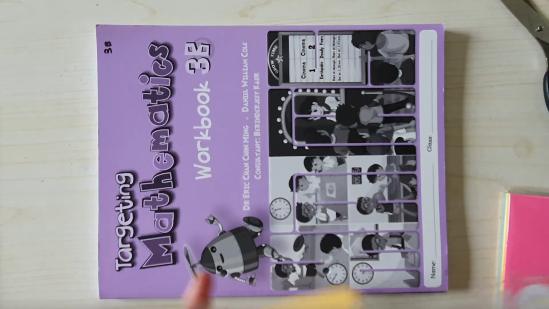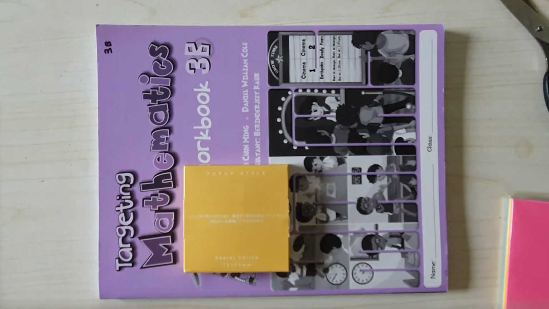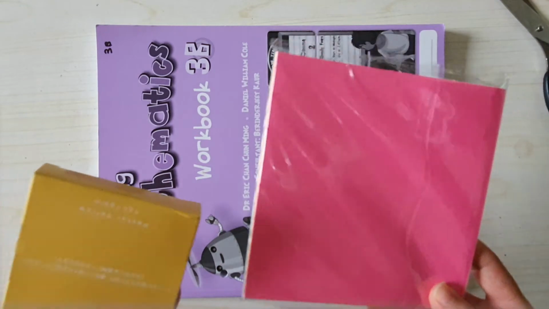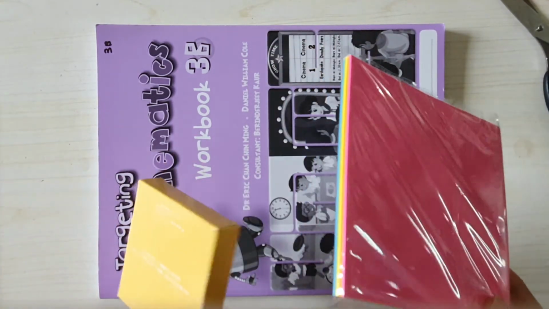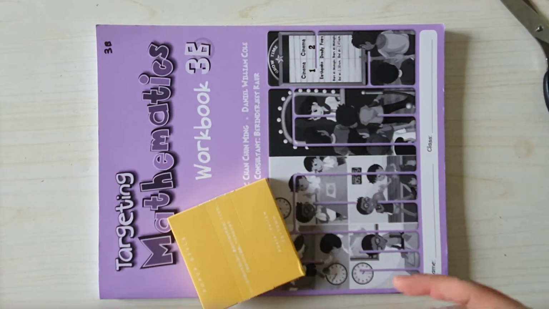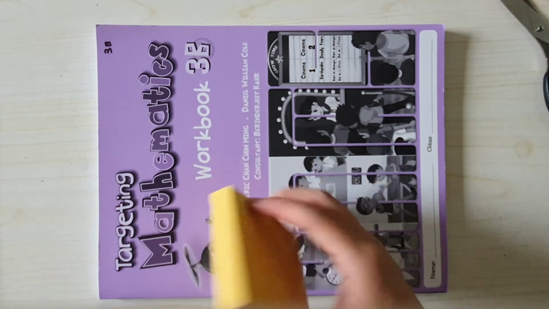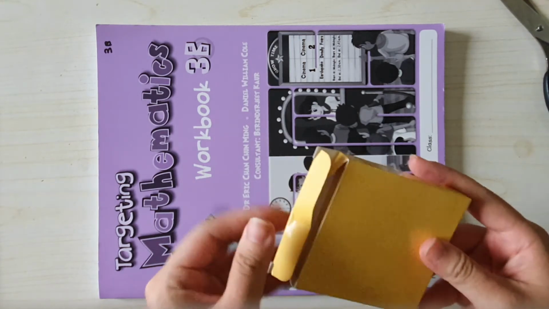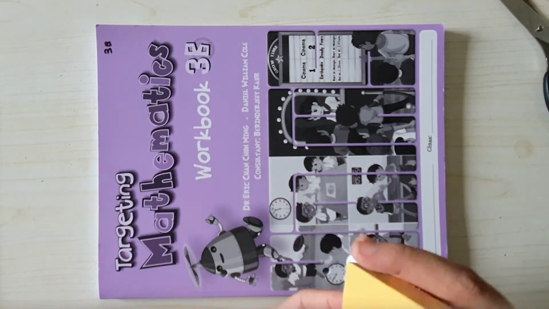So I have a stack of post-its here and origami paper. I would like you to have some thought about it. This is the extension activity. I put the origami paper aside first and take out the post-its, and I would like to recycle the post-its later, so I'll try to do it nicely and gently.